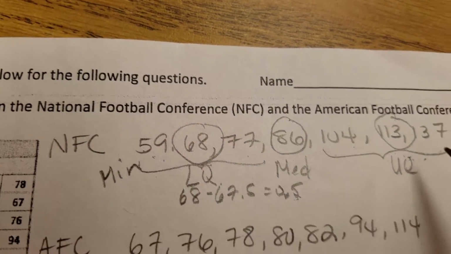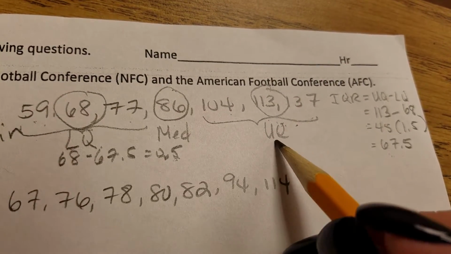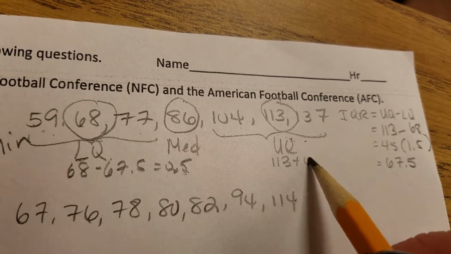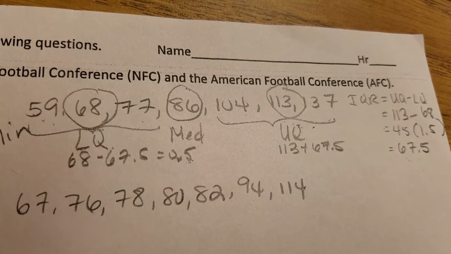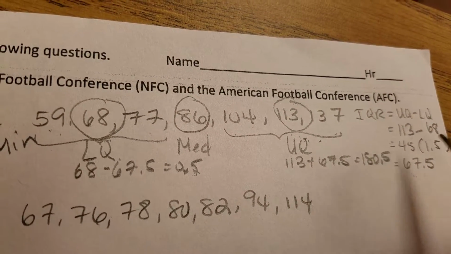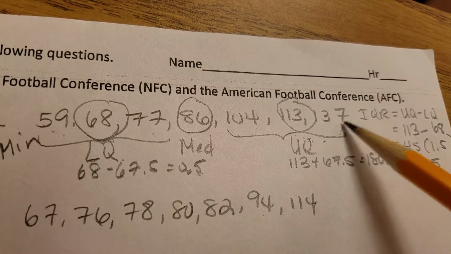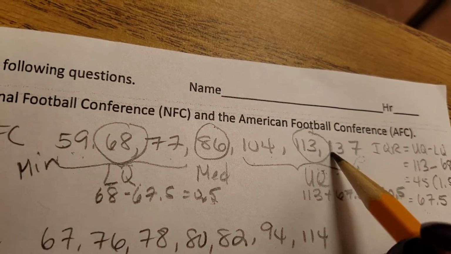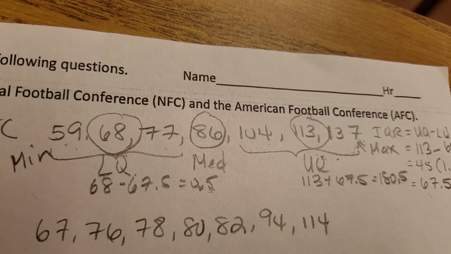Okay? Next, I have to take this same number, the 67.5, and add it to my upper quartile. So 113 plus 67.5 is 180.5. Do I have anything higher than 180 on here? And the answer is no. So this is not an outlier. So this is your maximum.